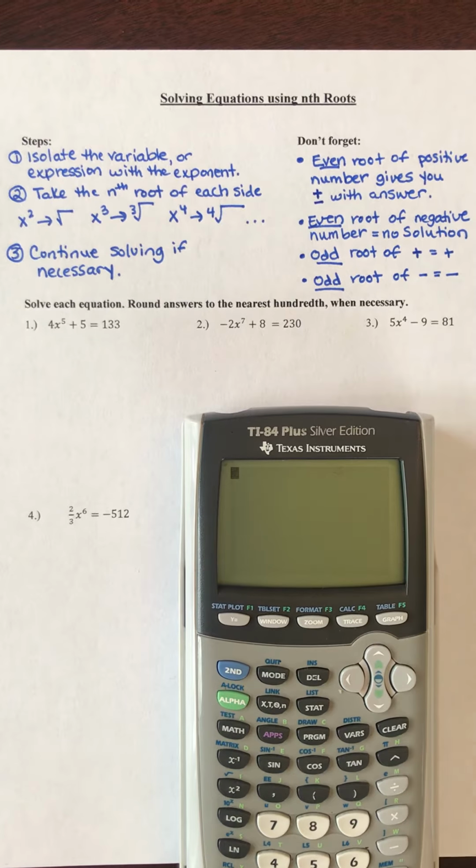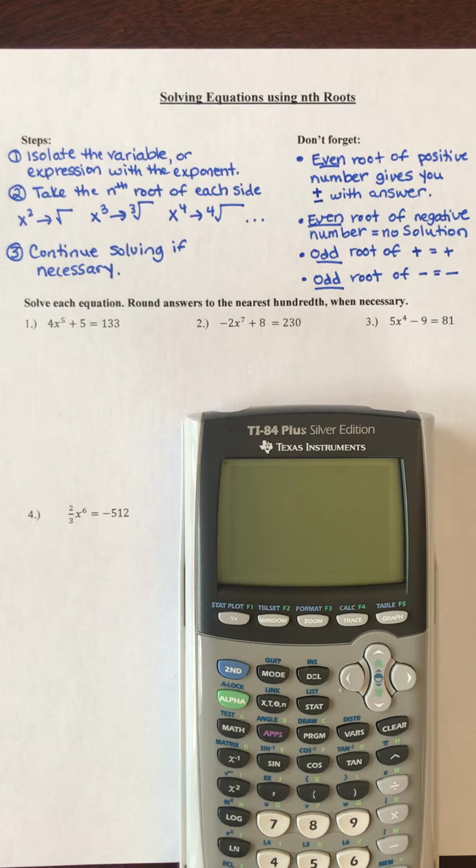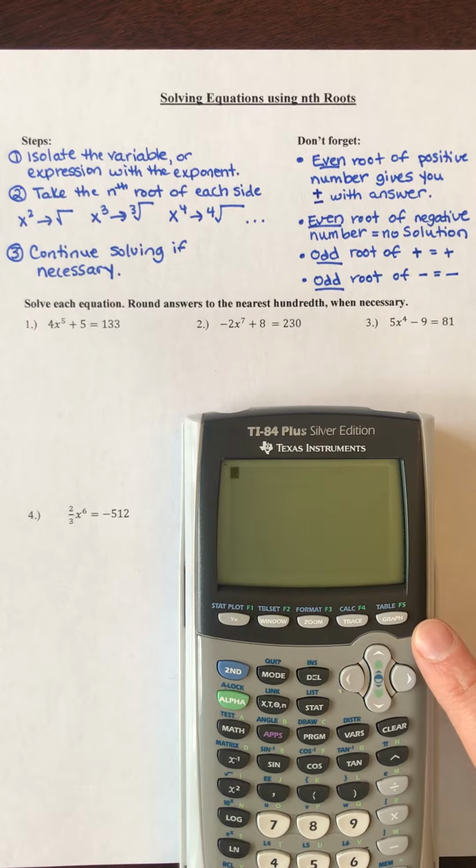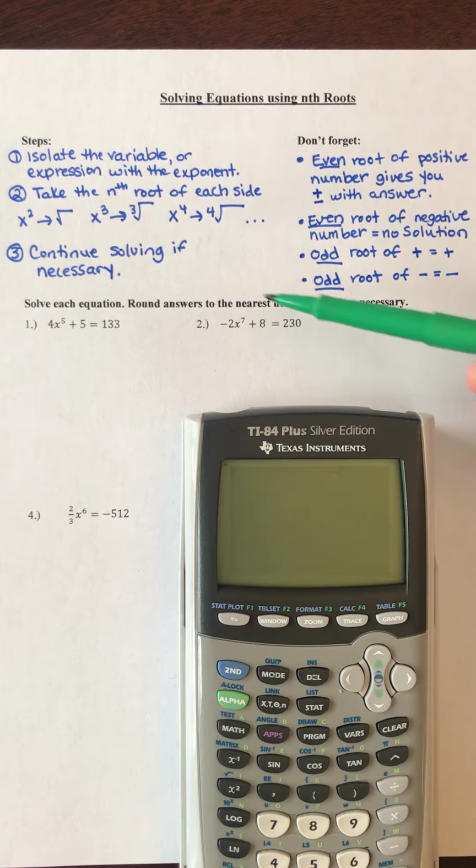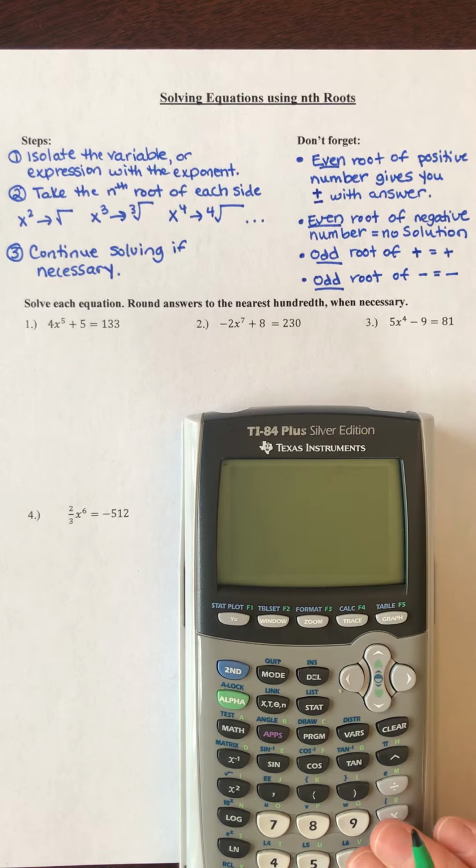All right, everybody. In today's lesson, we are going to solve equations by taking nth roots. So one thing you want to have out is a calculator because we are going to be rounding our answers. If they don't come out to be whole numbers, we're going to round them to the nearest hundredth. So we're going to be typing in fifth root, cube root, fourth root, those kind of numbers into our calculator. So make sure you have that out and ready to go.